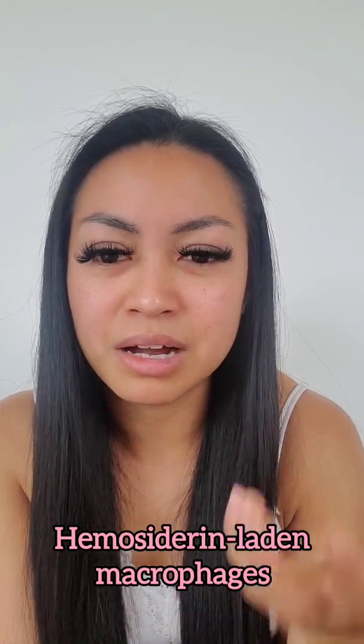Or the alveolar macrophages in the lungs can eat up those red blood cells, leading to them taking on a brownish tint, this brownish color, because of the iron buildup from the red blood cells. It's called something like hemosiderin-laden macrophages. But basically, the alveolar macrophages change in color, so they become more brownish as they engulf the red blood cells in the alveolar space. So those are some of the symptoms of left-sided heart failure.